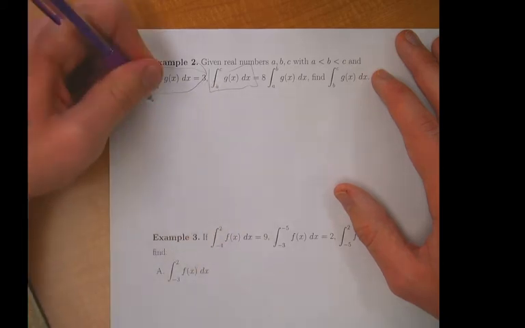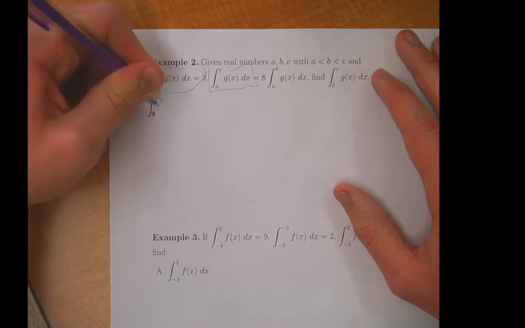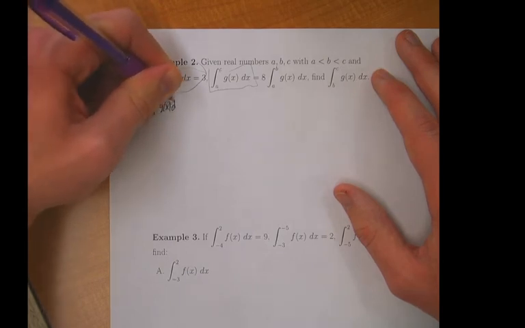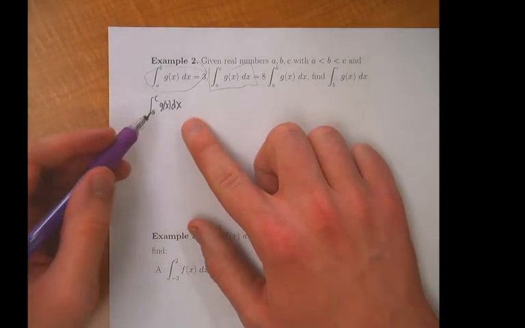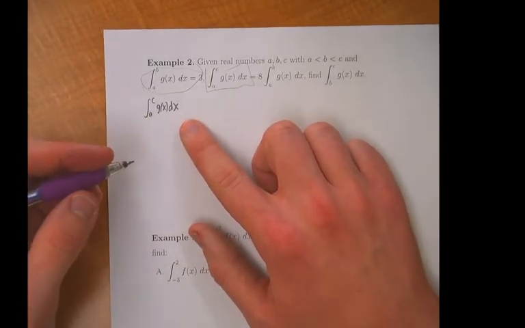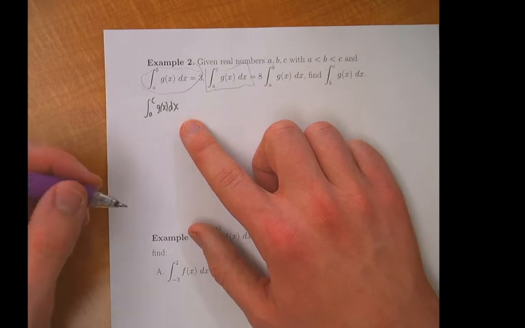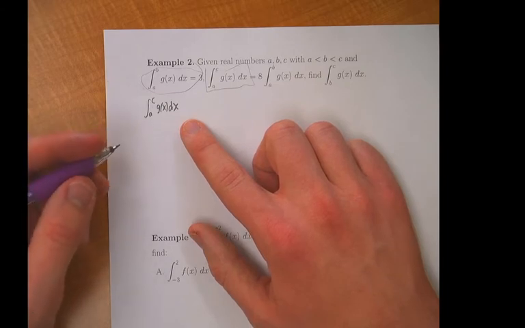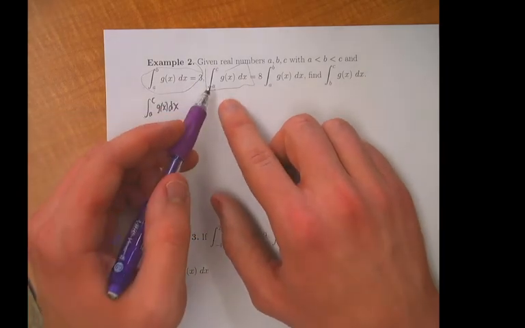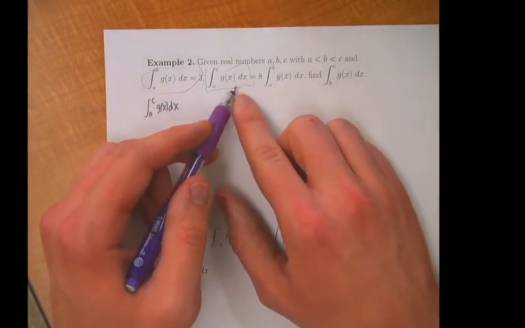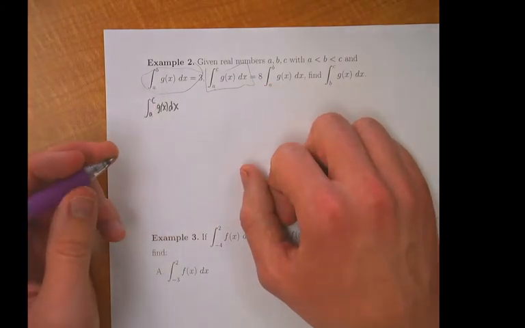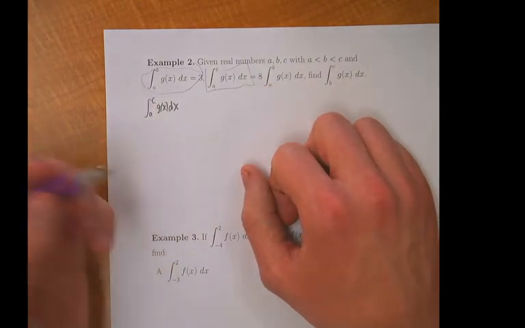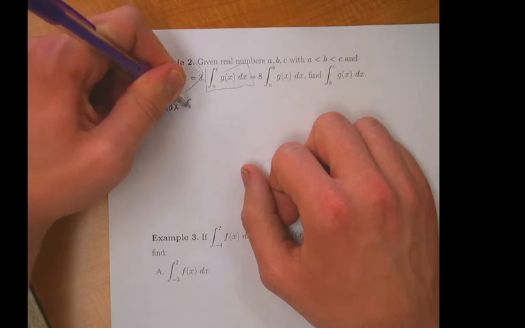So, using the data we have, you should be able to pretty quickly figure out that the integral from a to c is equal to what numeric value. If the integral from a to c of g of x is 8 times the integral from a to b of g of x, it's 24, right? So it's 8 times 3, so 24.